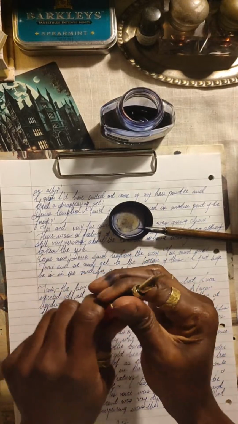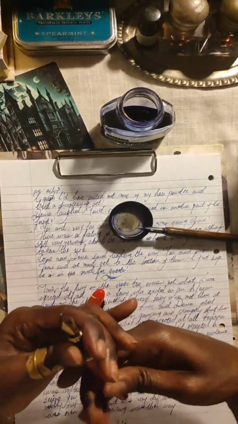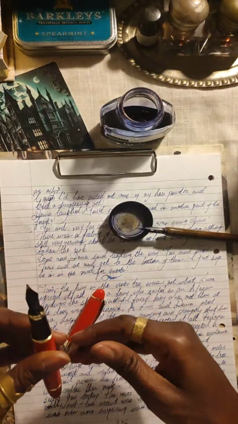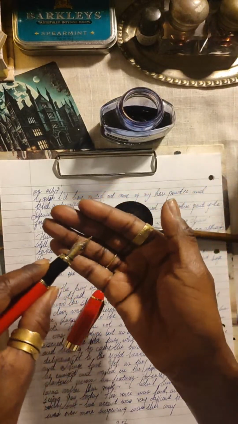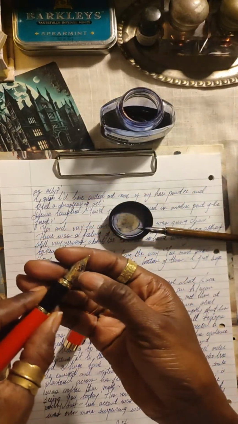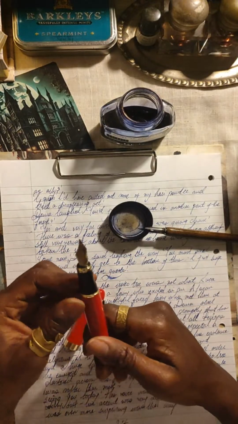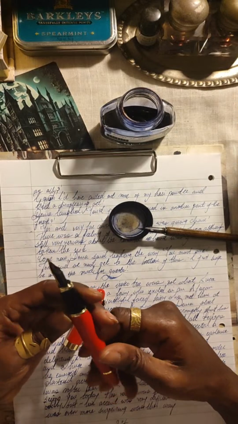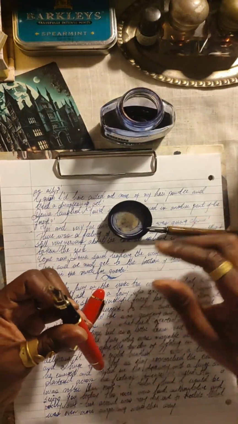And it's completely seized up. It was actually quite pricey, but it's completely seized up. And the nib, I don't know if you can see, is just rusted. It's so awful. I don't know if it's rust or something else, but it's just not fit for purpose. I've never had this with any other instrument I've had.